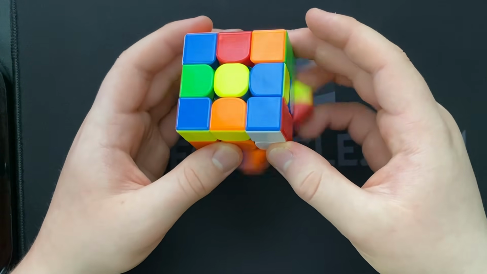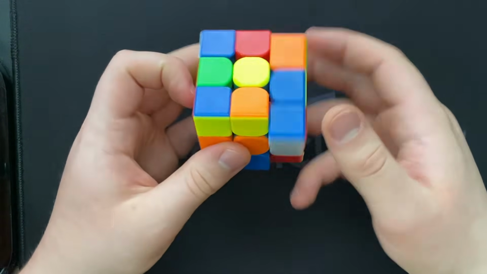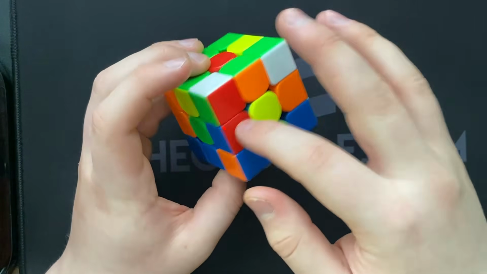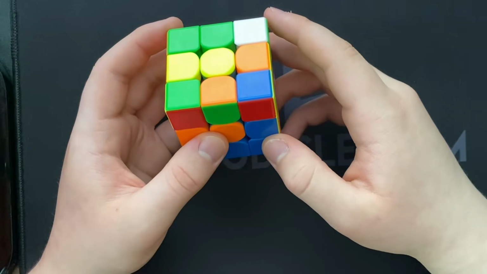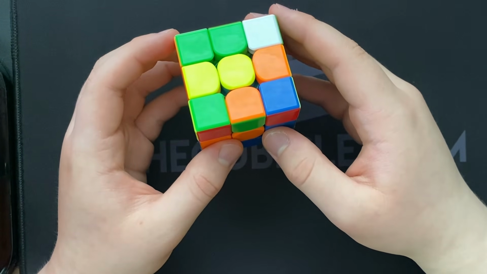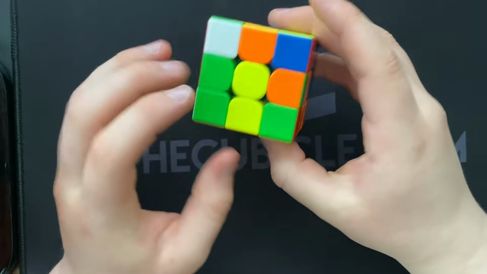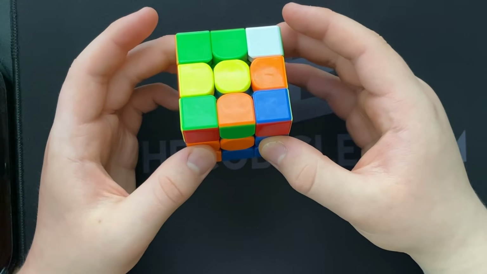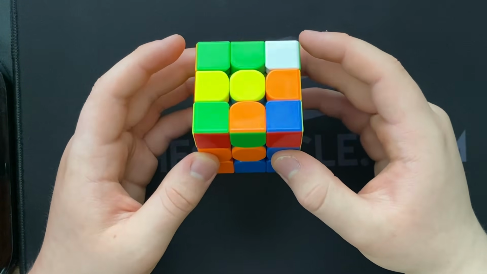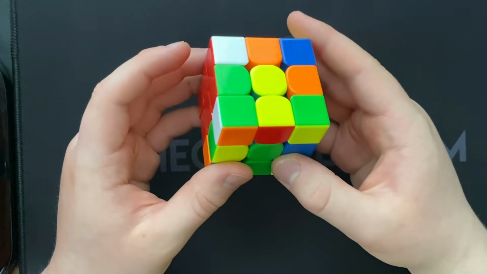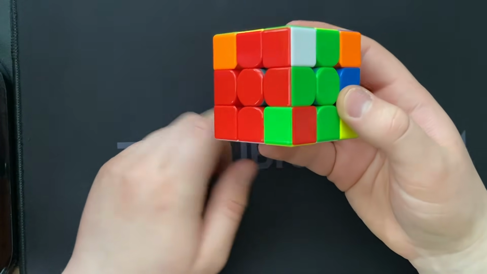So instead of doing D prime R2 U R to solve that, I did D prime R prime and then a U prime to insert this. And for some reason, I thought there was going to be a free pair when I did that. I'm not really sure why, but that led me to do this right after. So I did a D to finish the cross, and I immediately rotated and then just inserted right here.